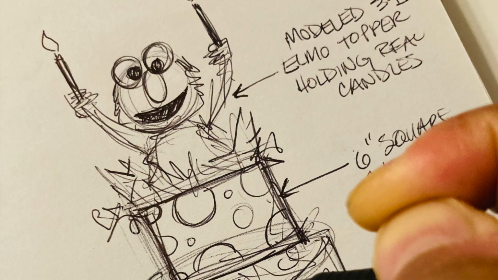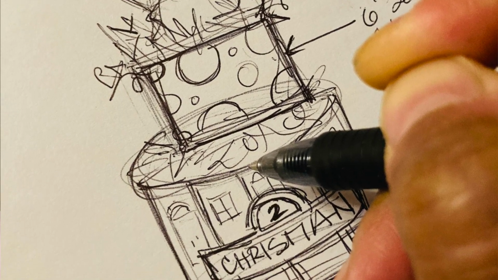Has someone ever sent you so many inspiration images that you just didn't know where to start? Don't get overwhelmed. In this video, I'm going to show you how to take all of those inspiration photos and create a unique cake design in 3 simple steps.